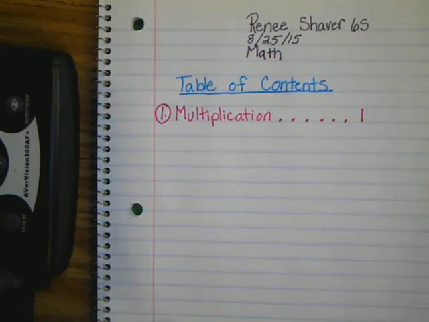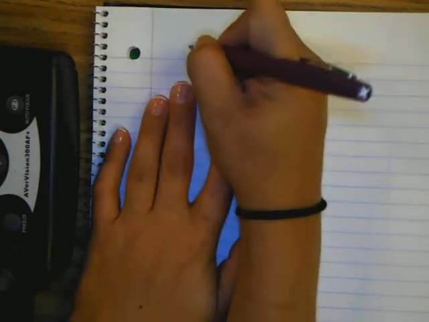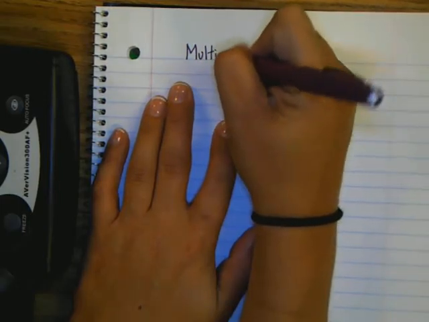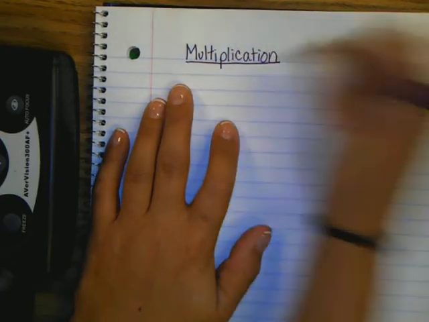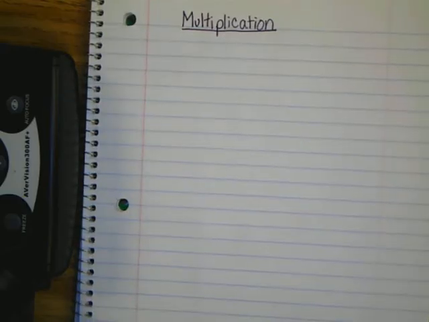Guys, if you ever get behind on your notes, you can always borrow my math notebook and then get caught up, or if you're absent. So let's title your page multiplication. Always capitalize and underline. And in the bottom right-hand corner, we're going to put number 1 for page 1 and circle it. So you have a nice, clean piece of paper ready to go.